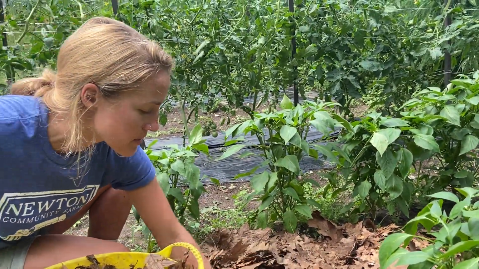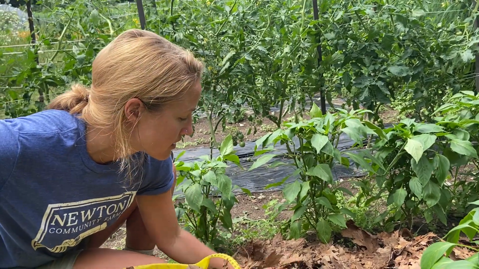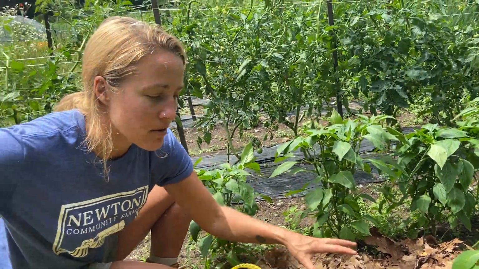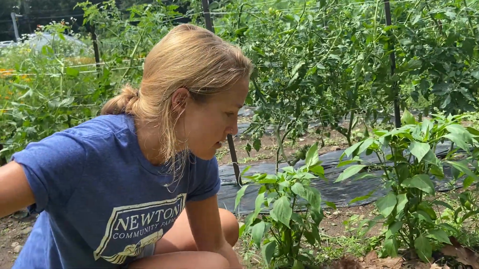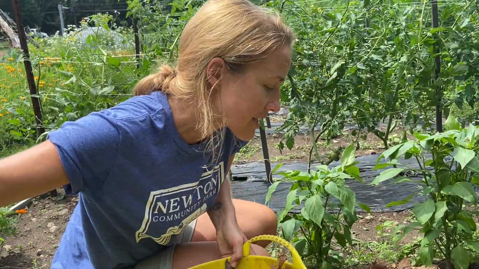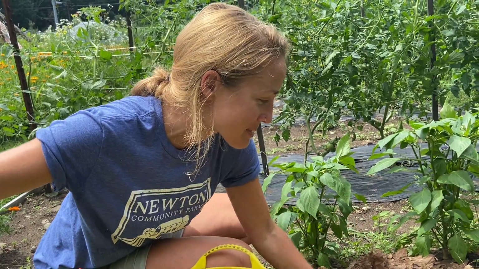And especially once we get some rain this afternoon or tonight, it'll help to mat it down and incorporate it into this soil. And that's about the secret of laying down mulch. It's pretty simple.